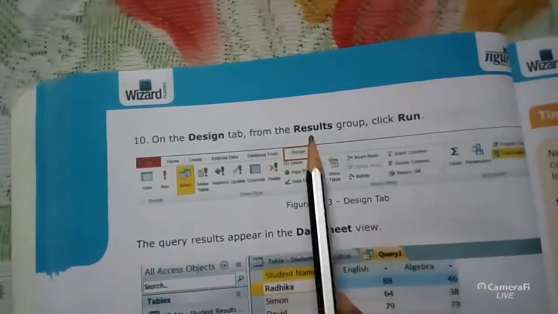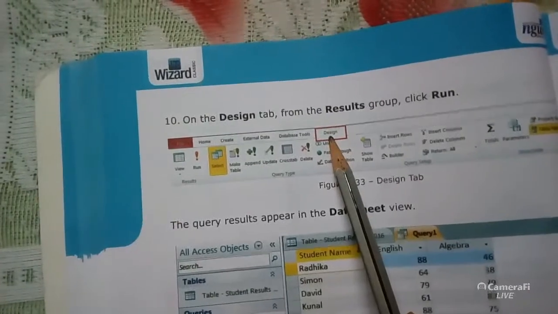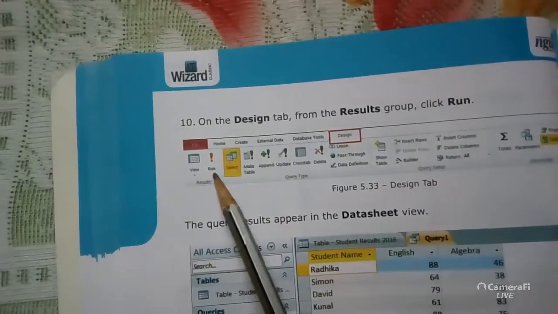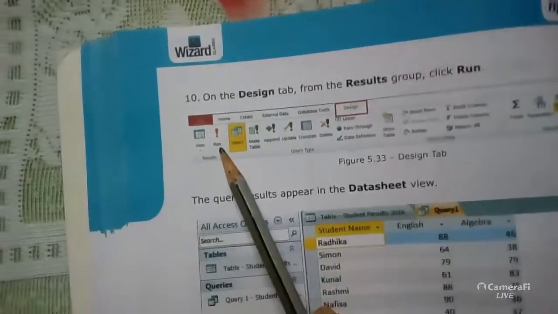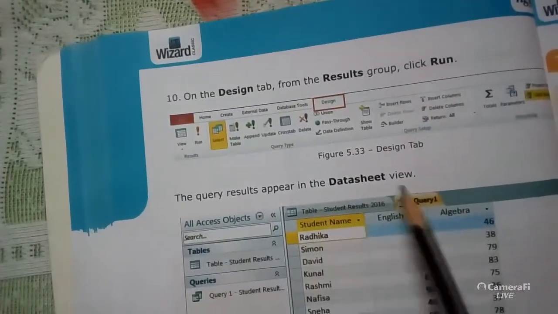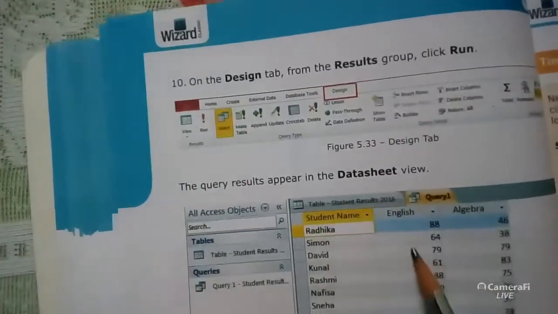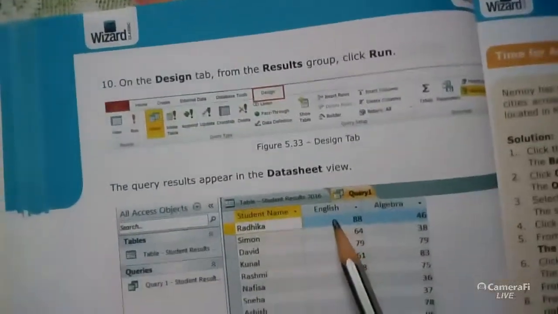Now turn to page number 72. See here, on the Design tab, from the Results group, click Run. See here, Design tab, and then you have to click on Run. The query result database view will come. See the students' names and marks of English and algebra.